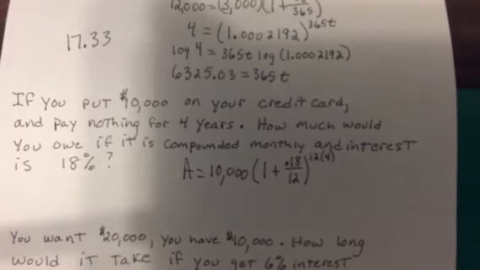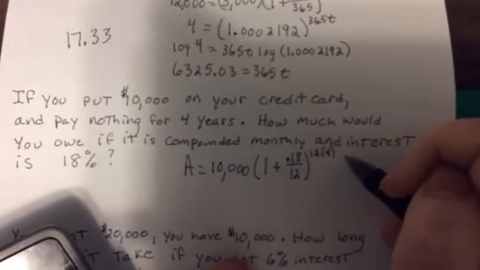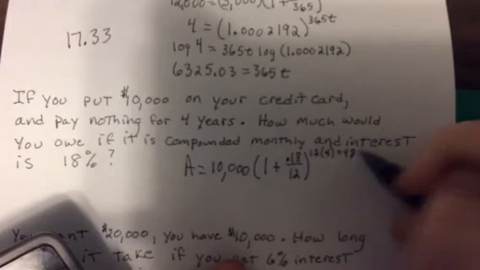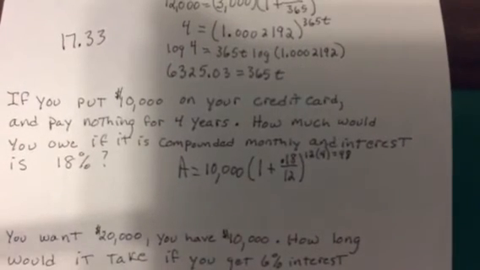So, using a calculator, 12 times 4 is 48. 0.18 divided by 12 is 0.015, plus 1 equals 1.015, raised to the 48th power, times 10,000.